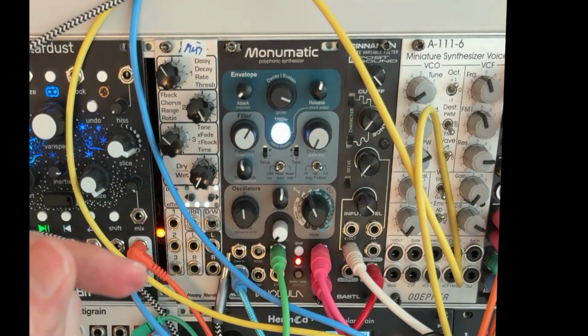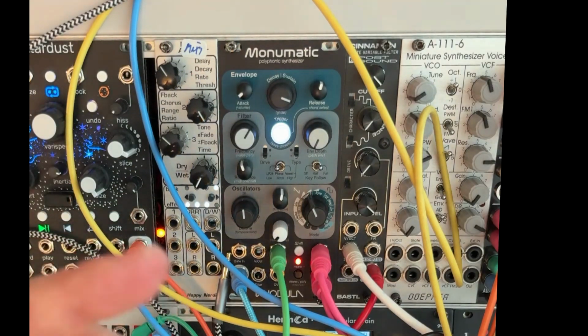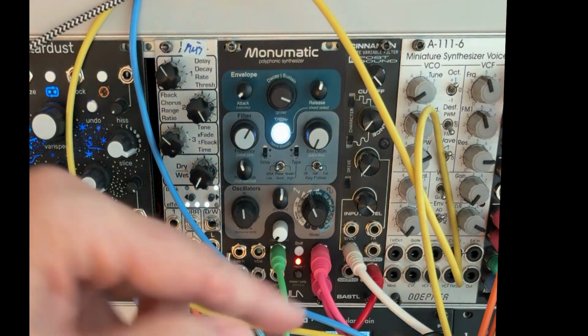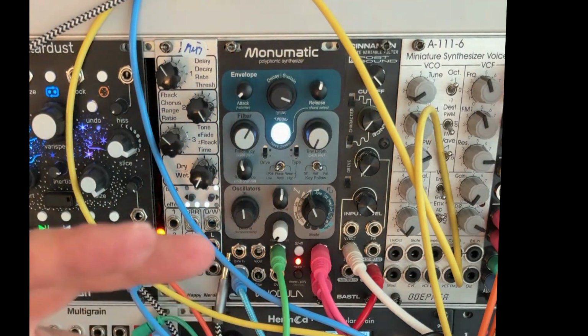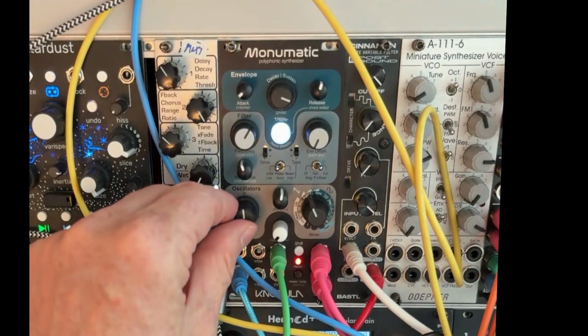And since detune always does something different depending on the oscillator mode that's turned on, especially turning up detune makes a big difference if I try this out.